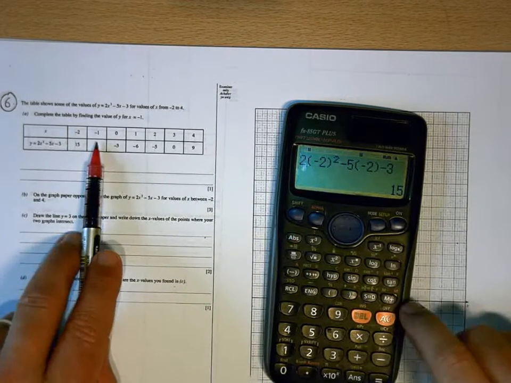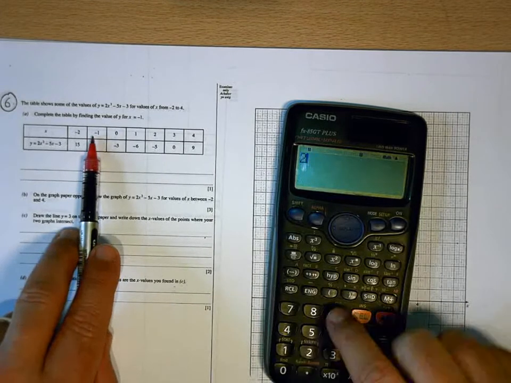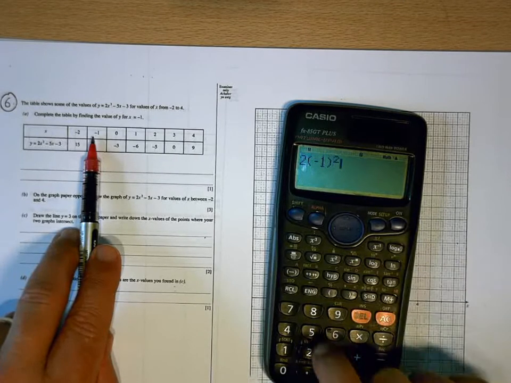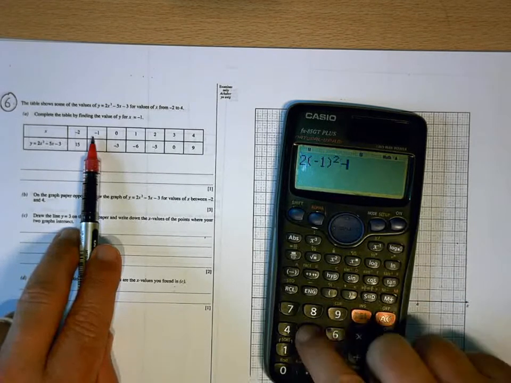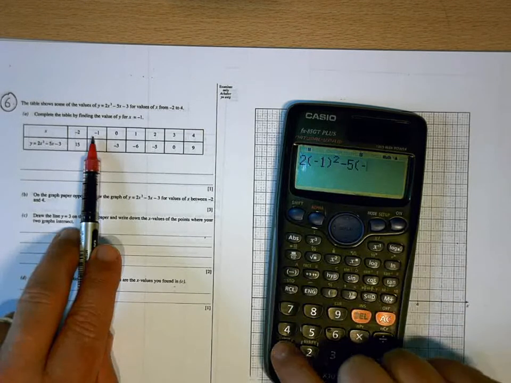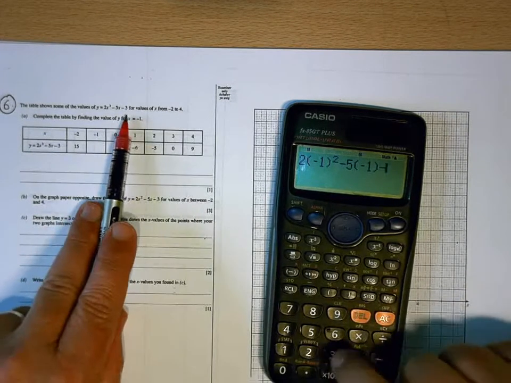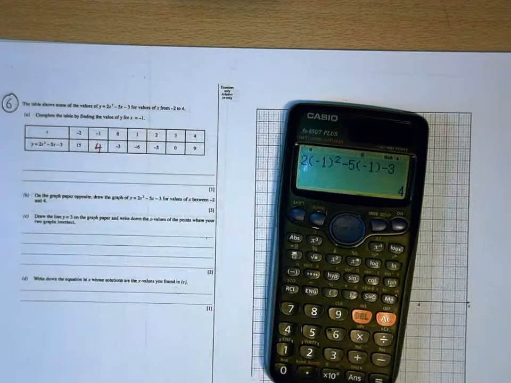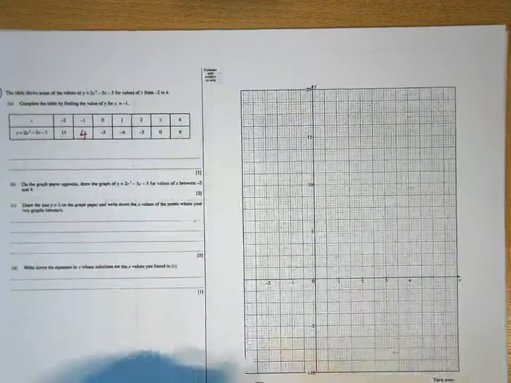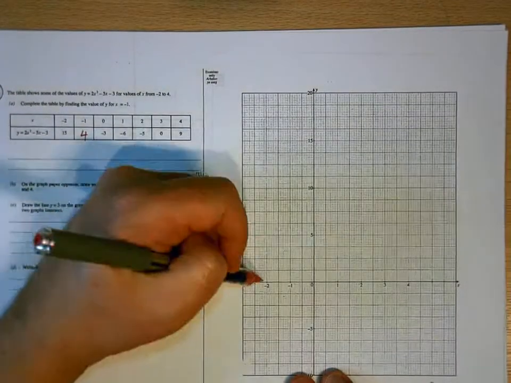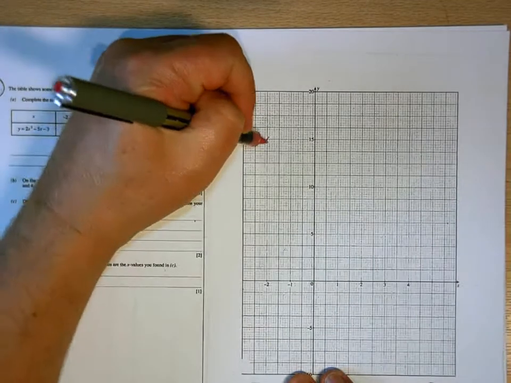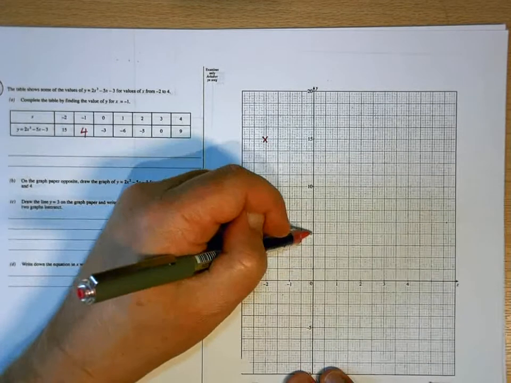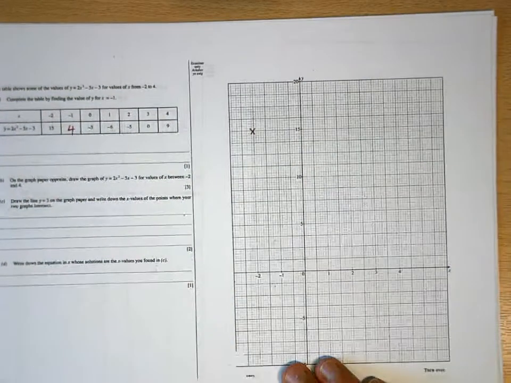So repeat that now, but with negative 1. So it's going to be 2 bracket negative 1 squared, take 5 bracket negative 1, take 3 equals plus 4. Okay, so negative 2 up to 15. Negative 1 up to 4. 1, 2, 3, 4. What a horrible scale they're using here.